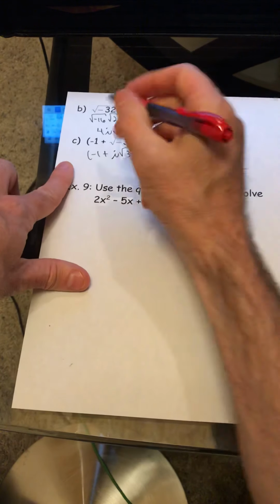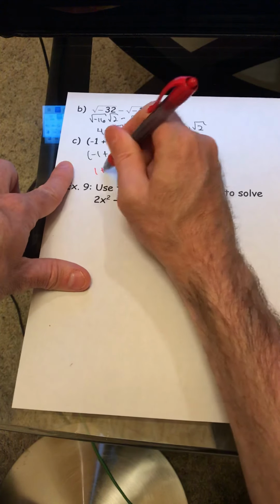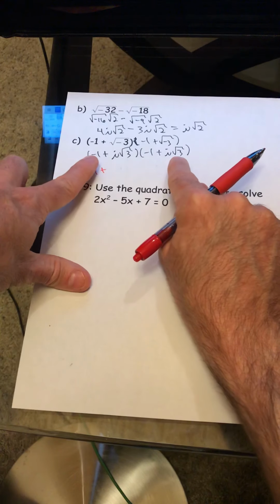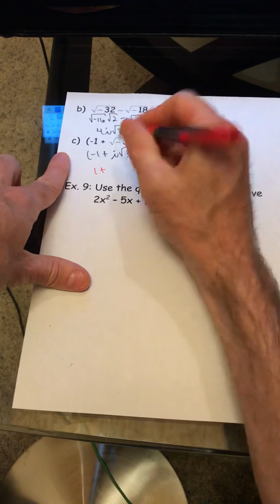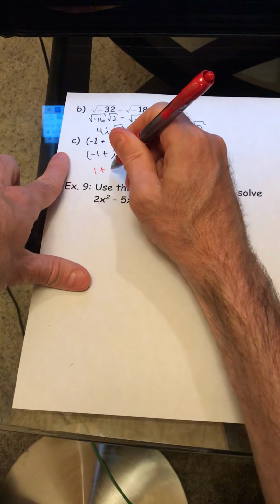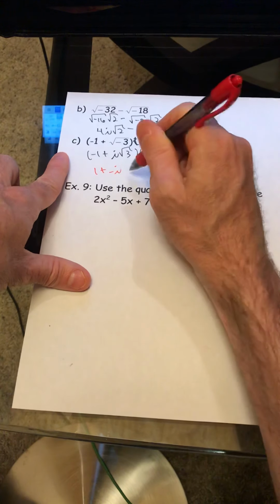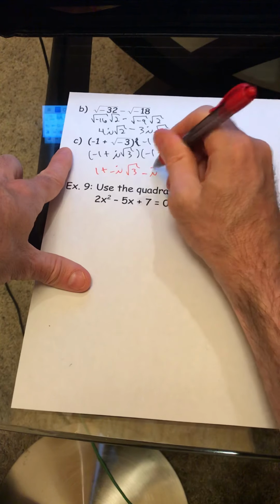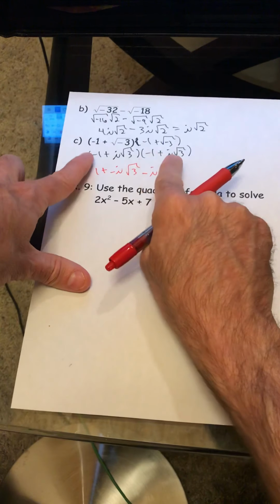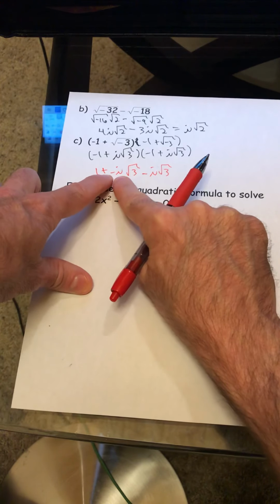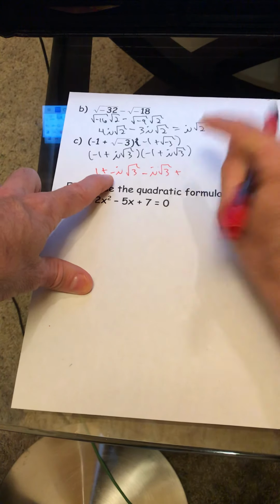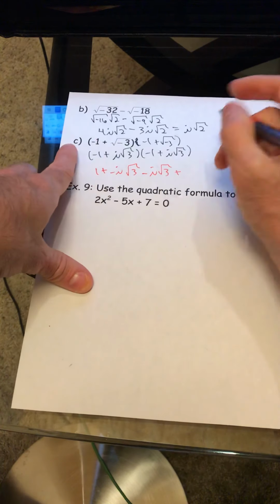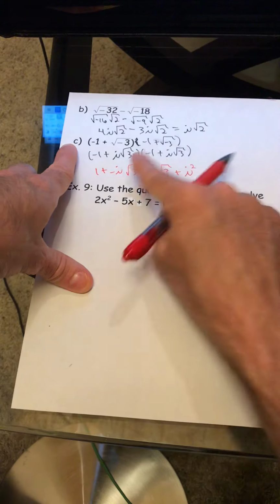So -1 times -1 is 1, plus the -i radical 3 and -i radical 3. Didn't really need the plus the negative there. And then at the end, i radical 3 times i radical 3 is i squared.